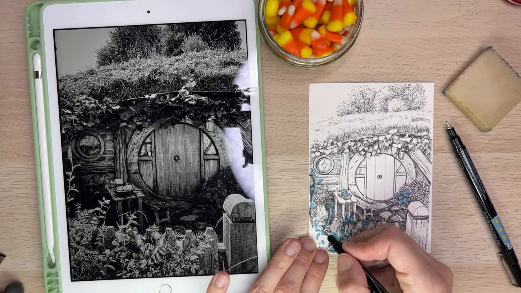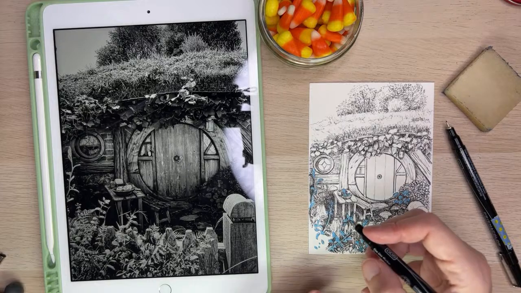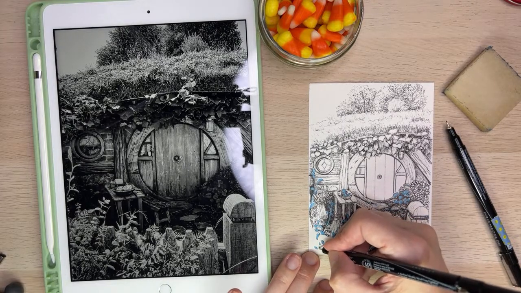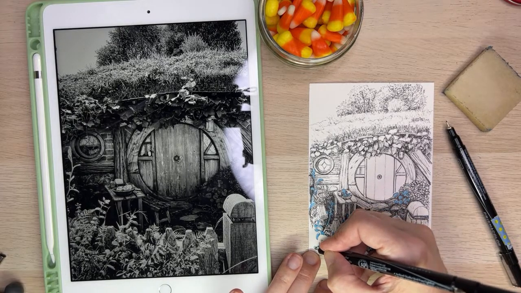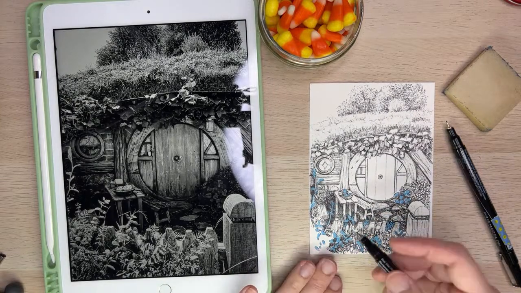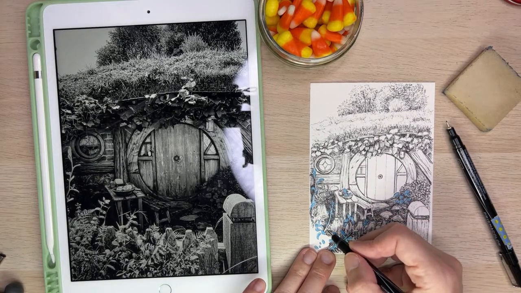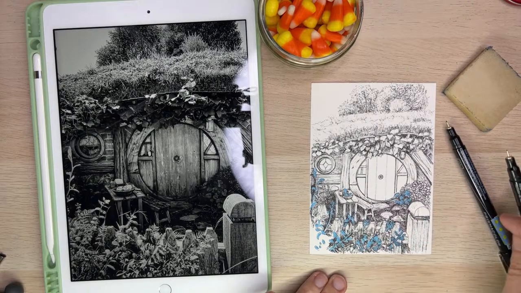Normally using the masking fluid for the lighter details goes really well, but I've not ever used it this extensively in a foliage situation, so we're playing around a little bit here.